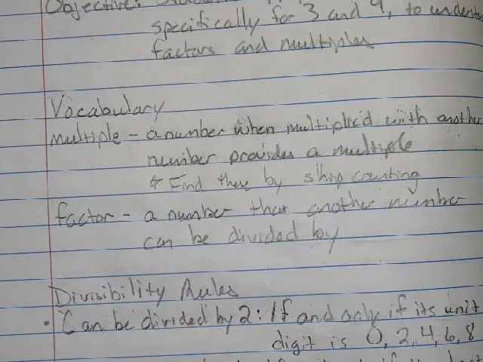A multiple is what you get when a number is multiplied with another number. You can find these by skip counting. So 4 times 2 equals 8. 8 is a multiple of 4 and 2. 5 times 3 is 15. So 15 is a multiple of 5 and 3. Now, when we skip count, we get a list of all the multiples for that first number. So when we skip count by 2, all the numbers after it are multiples of 2.